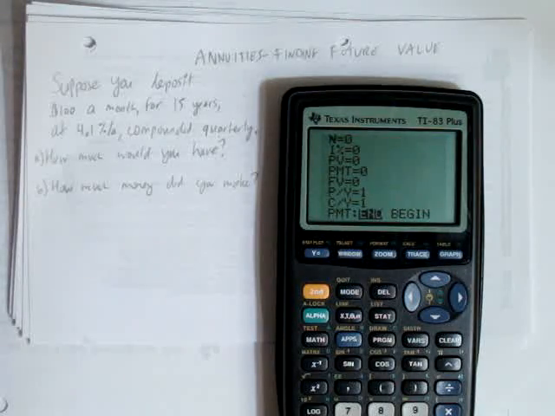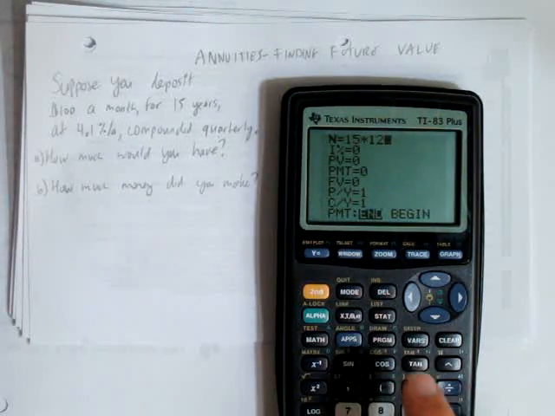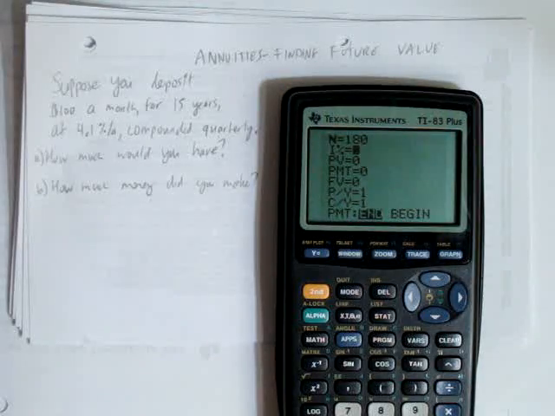We'll start with N. N is the number of years, 15, times the number of payments per year. Since it's monthly, we make 12 payments a year for 15 years, which is 180 payments. Our interest rate is 4.1%. Our present value starts at 0. We have no money, or it's ignored in this question.